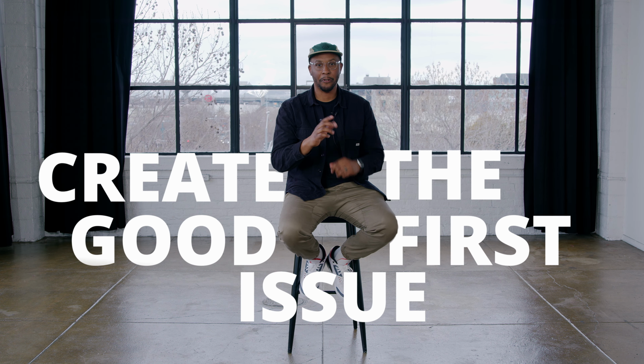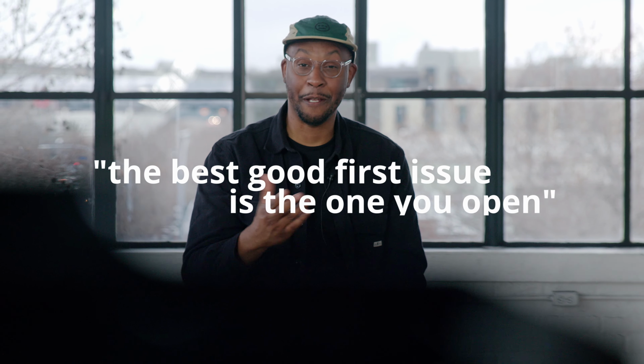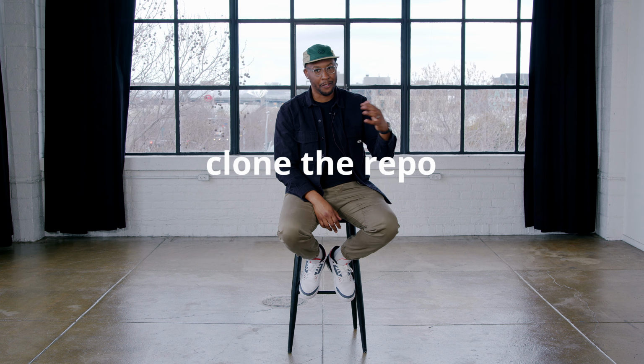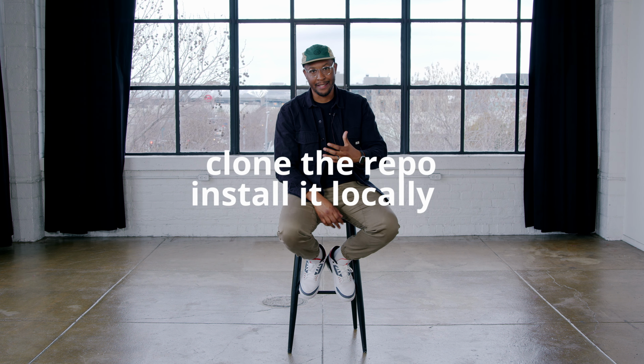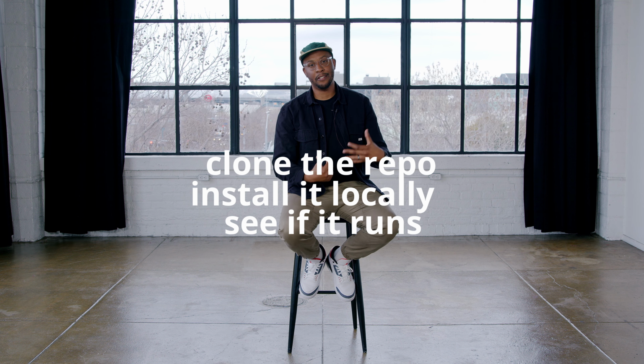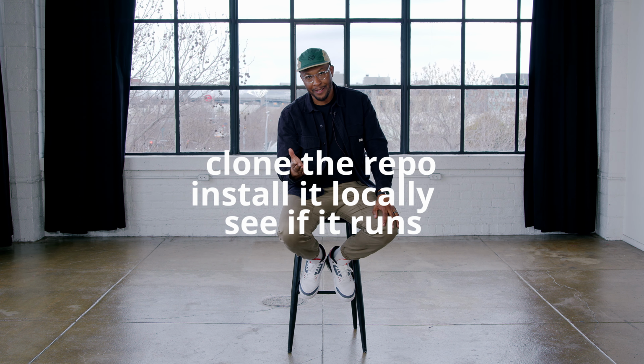But my secret sauce for getting involved in open source is not to look for the good first issue, but to create the good first issue. And the reason I say that is because the best good first issue is the one you open. Now, the first step for any sort of open source contribution is clone the repo, install it locally, see if it runs. If you can't get it installed locally on your machine, it's not your fault. It's because there's no documentation. So your good first issue is setting up the install guide.